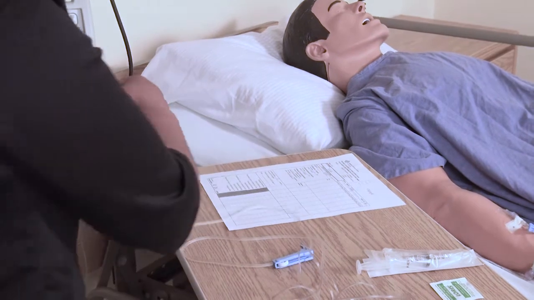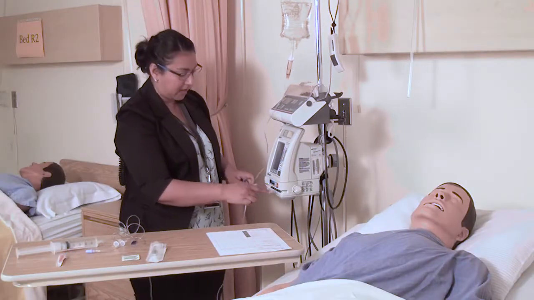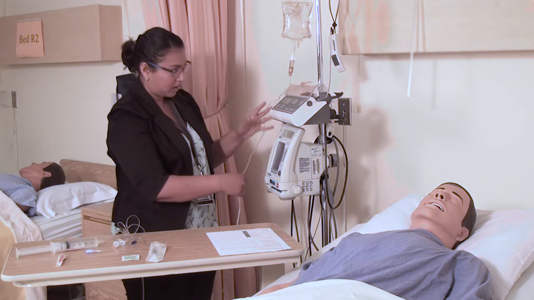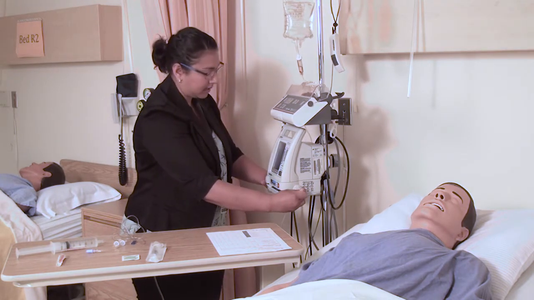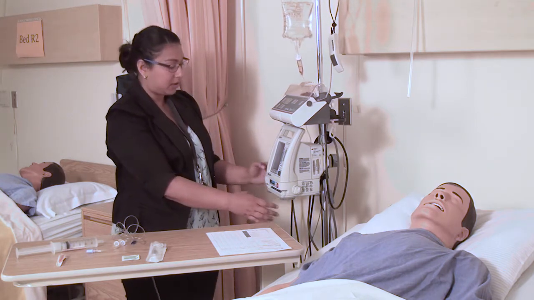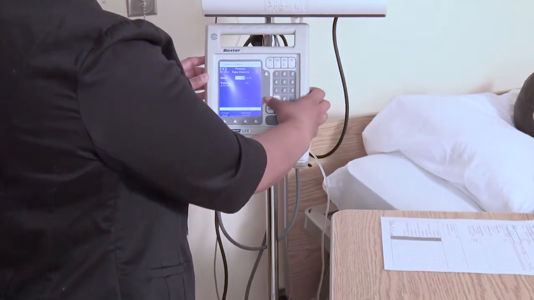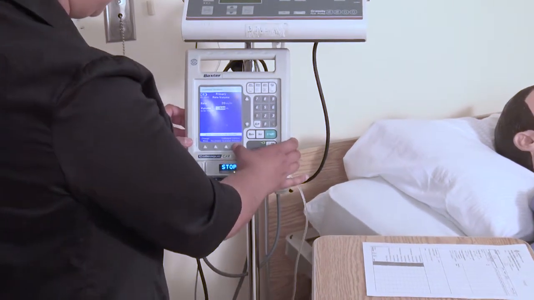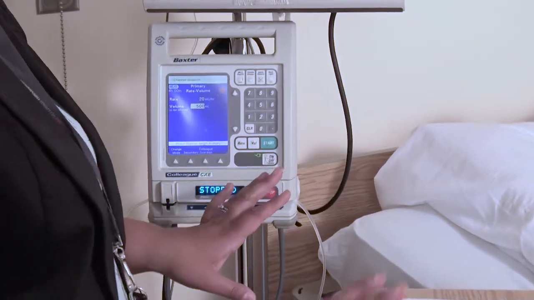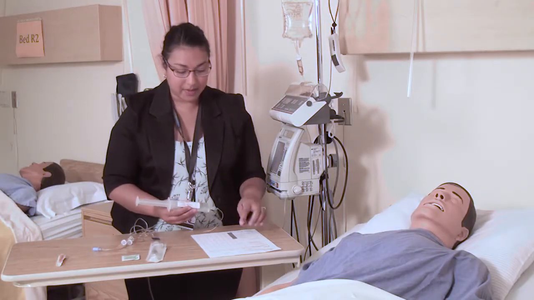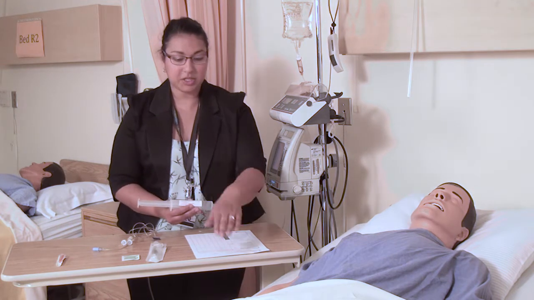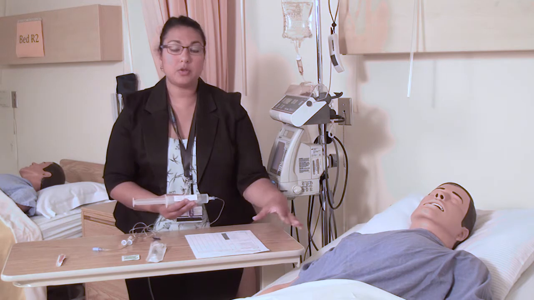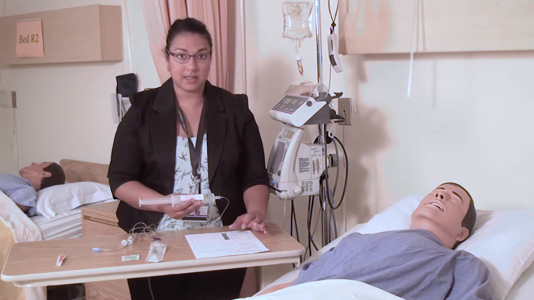I'm first going to load my carrier into the pump. I'm just going to set this at a TKO, so anywhere between 15 to 20 is my rate, and 500. I'm just going to confirm it, and I'm going to wait until everything else is done before I continue. I would also want to do my medication rights, my 10 rights. So I have my MAR here, my medication, and the patient's ID band. I would do my 10 medication rights at this time.